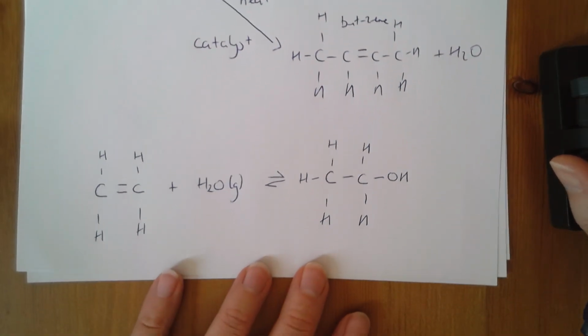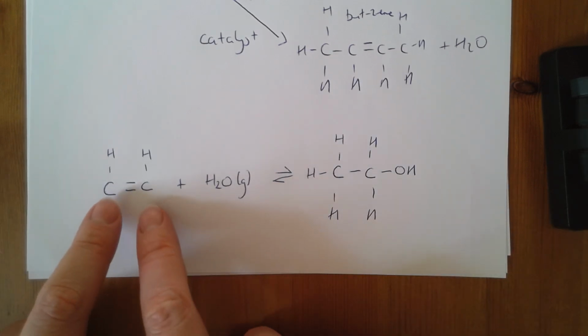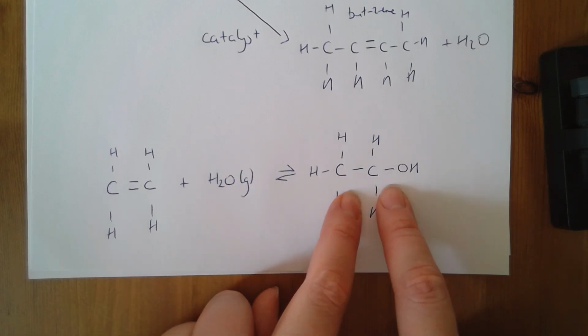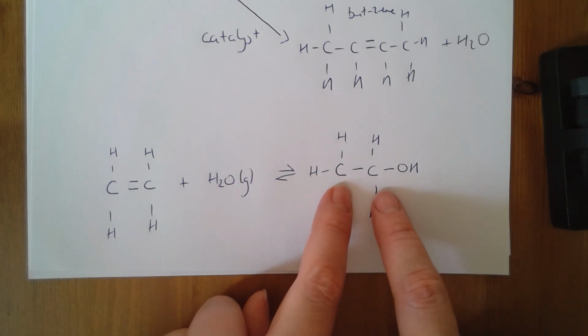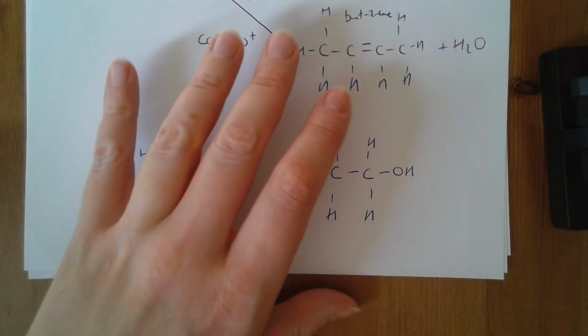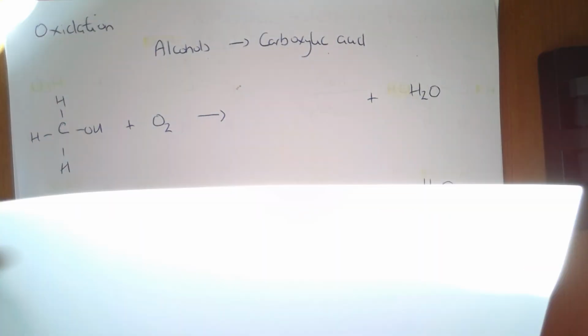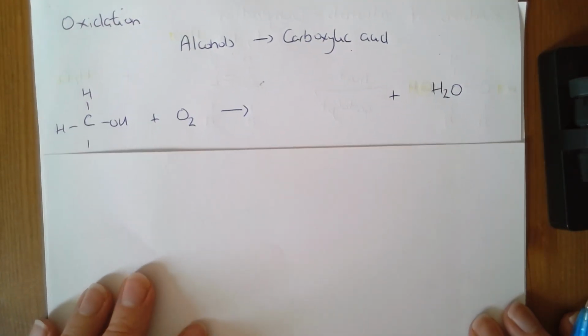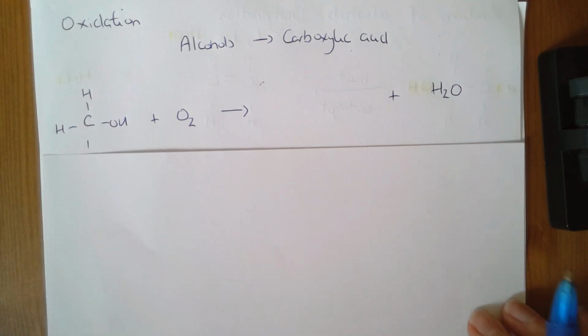Alright, so in summary, this reaction here is reversible. You can take an alkene, react it with water and form an alcohol. But similarly, you can take an alcohol, you can dehydrate it and get back to the alkene and the water. The other reaction of alcohols you need to be aware of is oxidation. And these are quite straightforward. You just need to know that you can oxidize an alcohol and turn it into a carboxylic acid.